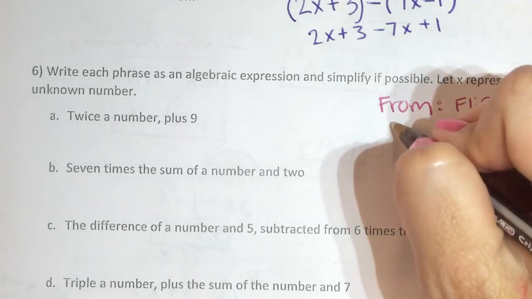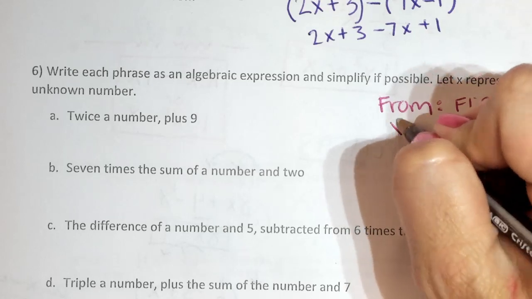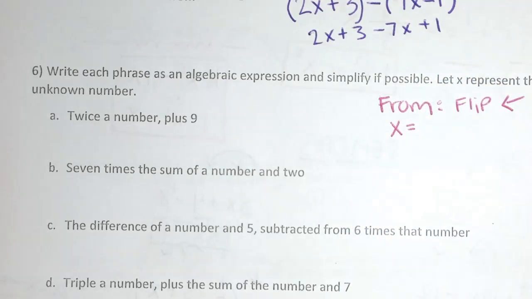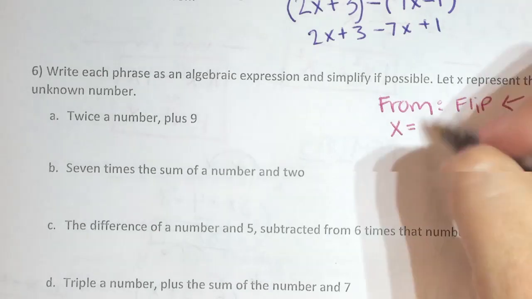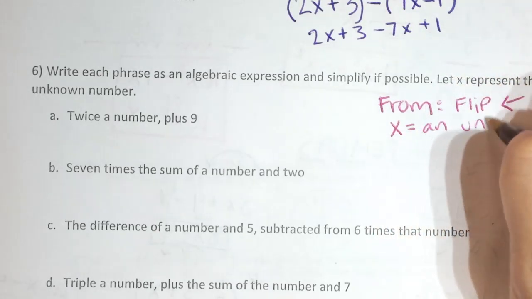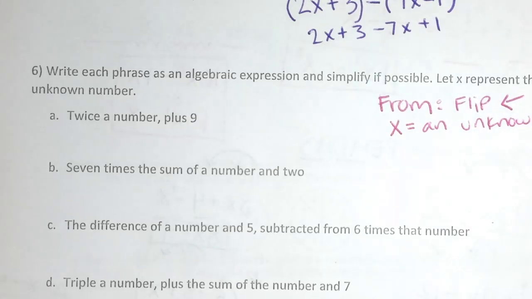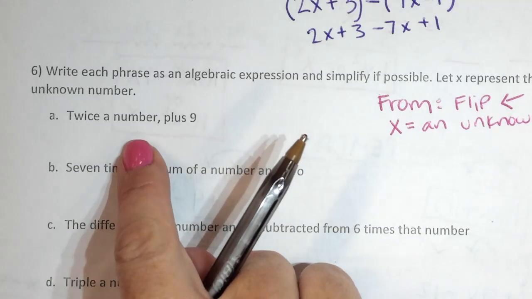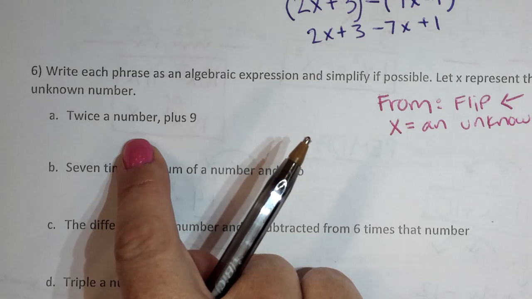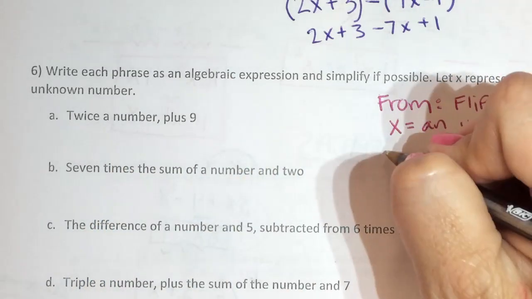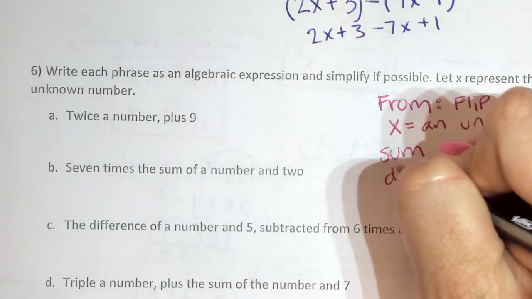Now, what do we use x for? What does x represent? A number. What kind of number? Is it a number we know? No, it's an unknown. It is a variable, but it's an unknown number. Any variable is just representing a number that we don't know, right? So when it says a number, we don't know what number, so what are we going to use? X.